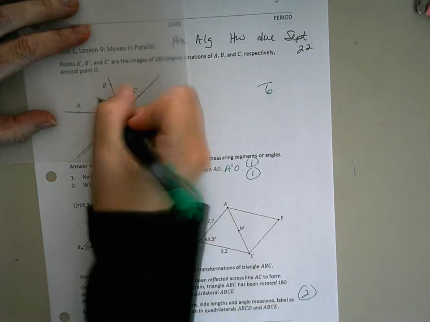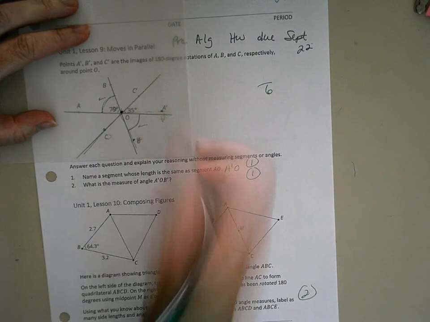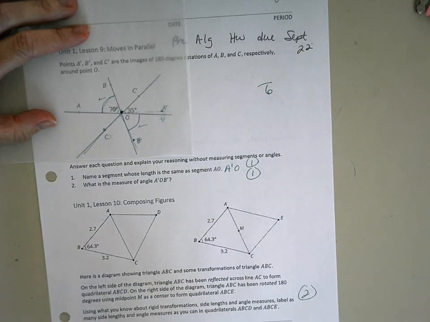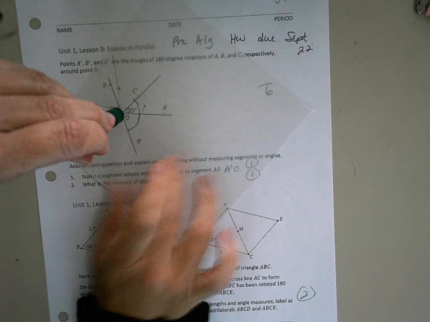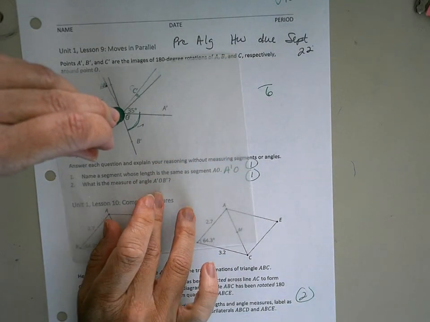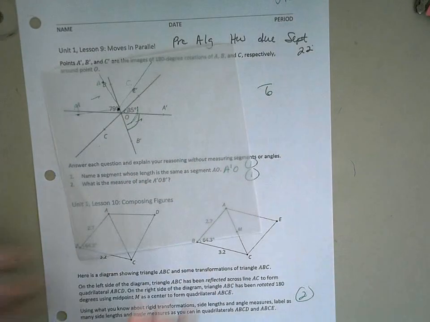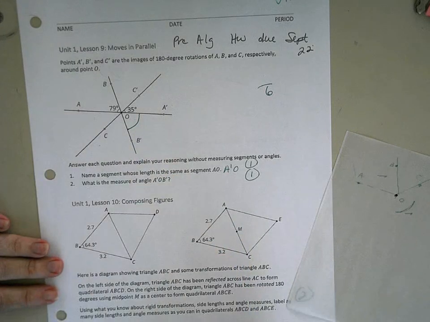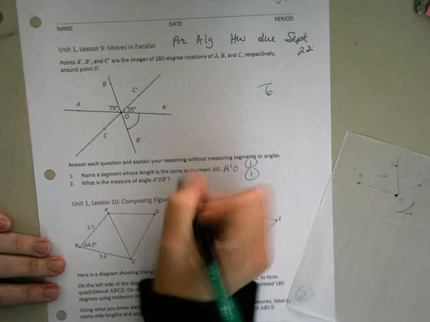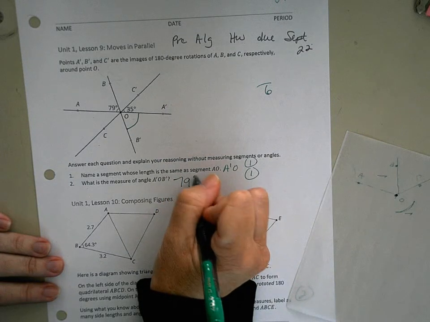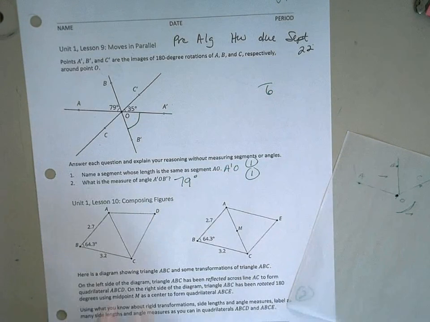We did talk about this briefly in class this week. These angles are what we call vertical angles, and vertical angles are formed by lines that intersect. We can see by doing this rotation of 180 degrees that the angles do line up on top of each other. So the measure of angle A prime O B prime is 79 degrees. All right, I hope that helps.